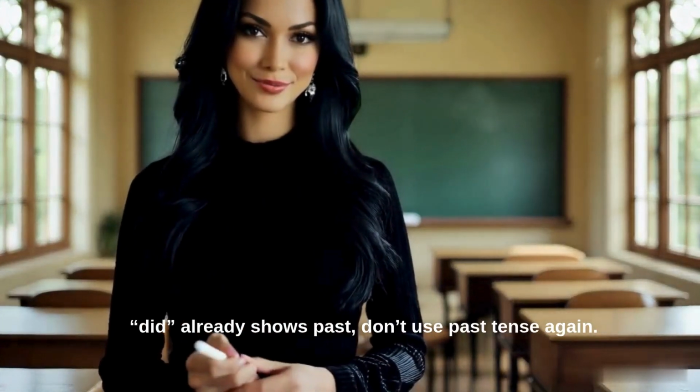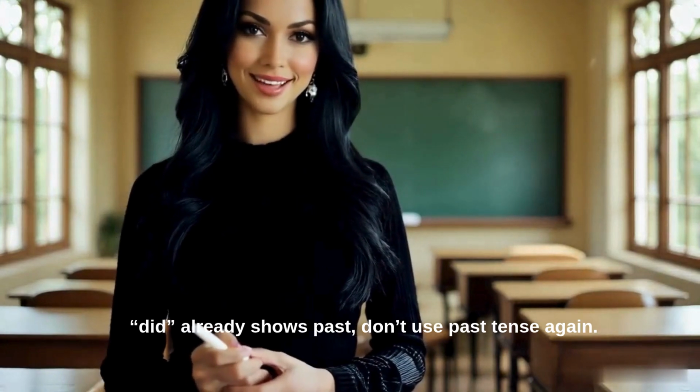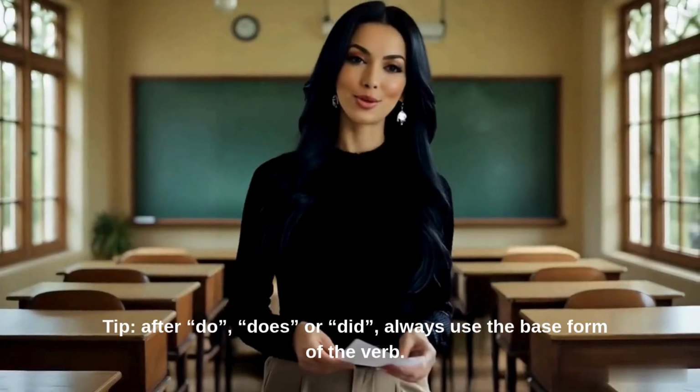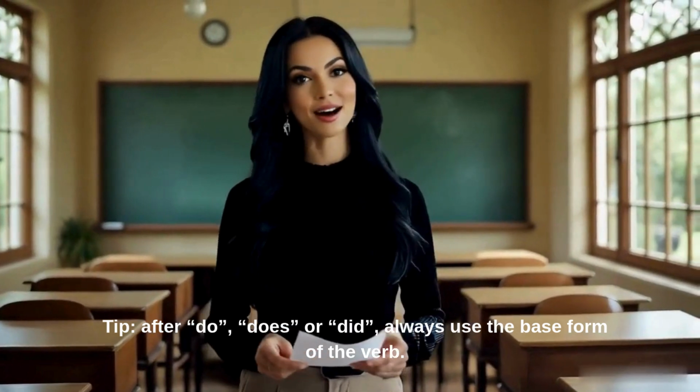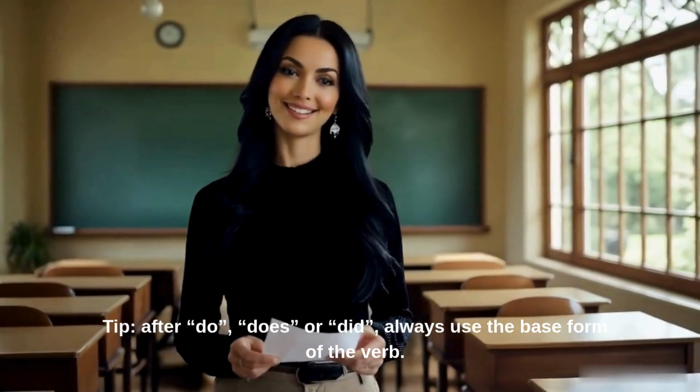Did already shows past, don't use past tense again. Tip: after do, does, or did, always use the base form of the verb.